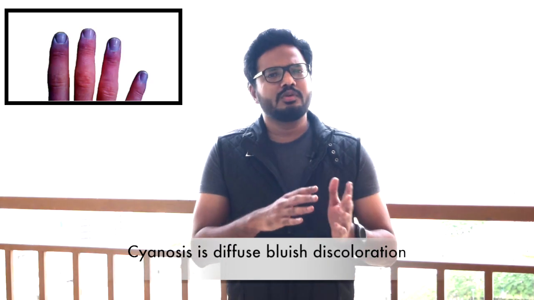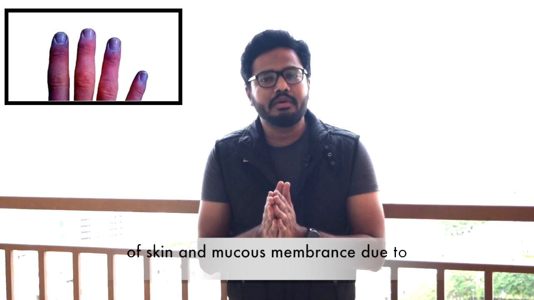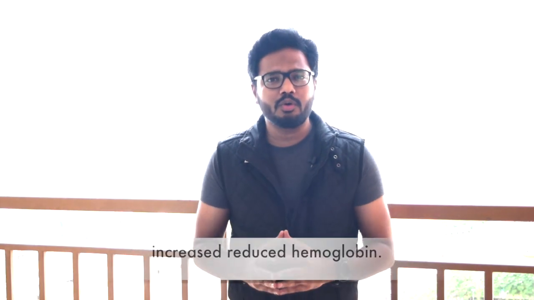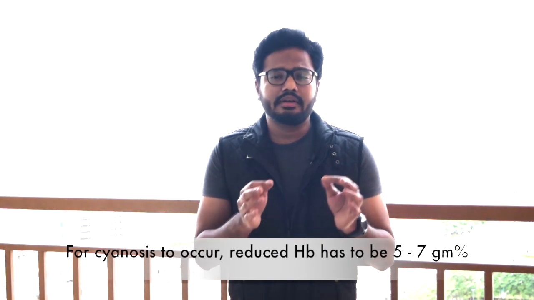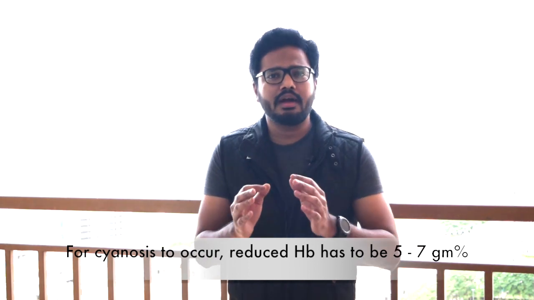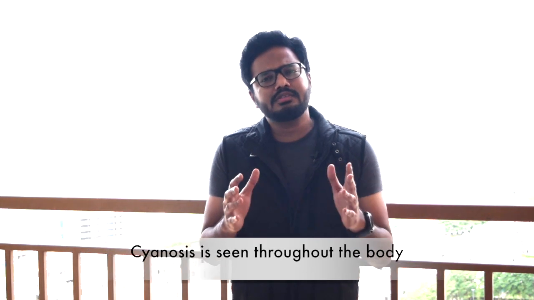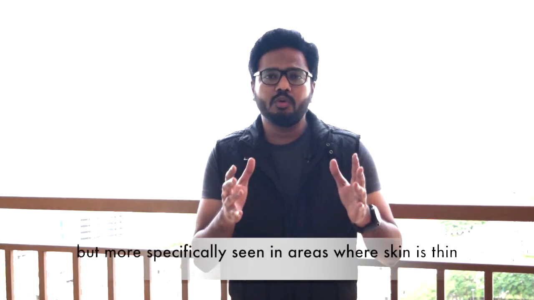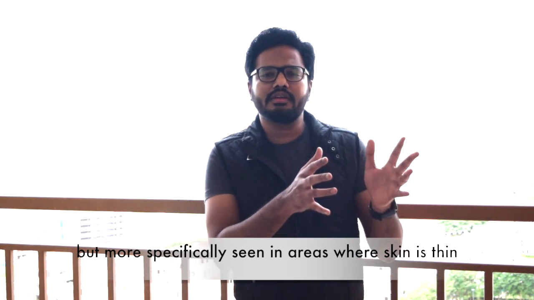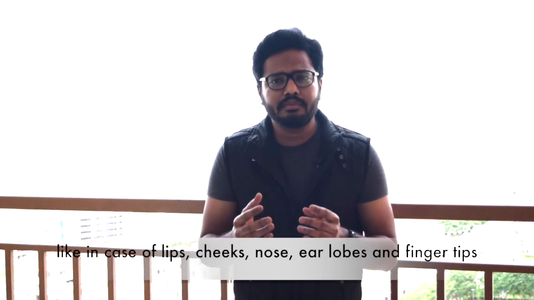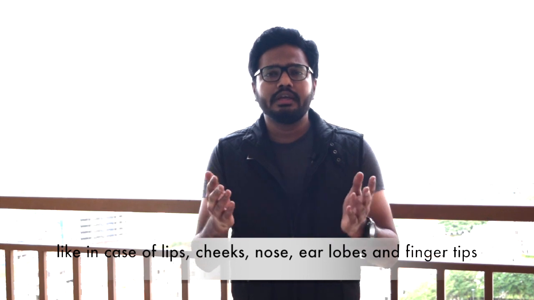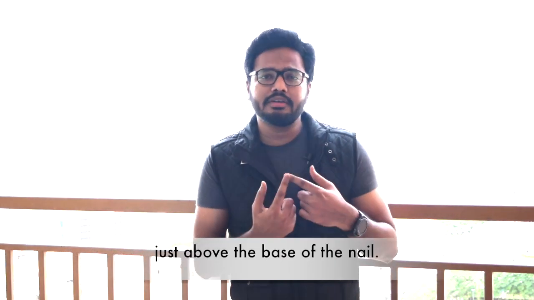Cyanosis is diffuse bluish discoloration of skin and mucous membrane due to increased reduced hemoglobin. For cyanosis to occur, reduced hemoglobin has to be 5 to 7 grams percent. And cyanosis is seen throughout the body, but more specifically it is seen over areas where skin is thin, like in case of lips, cheek, nose, earlobes and fingertips just above the base of the nail.